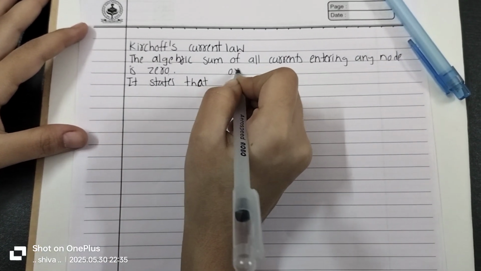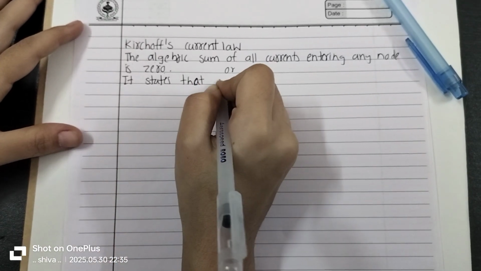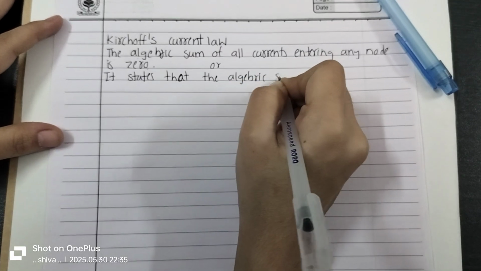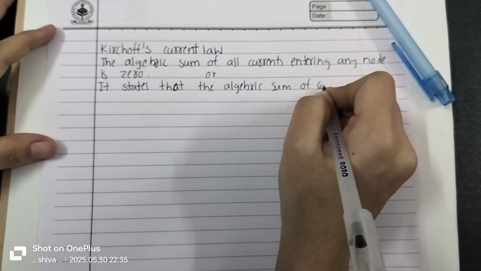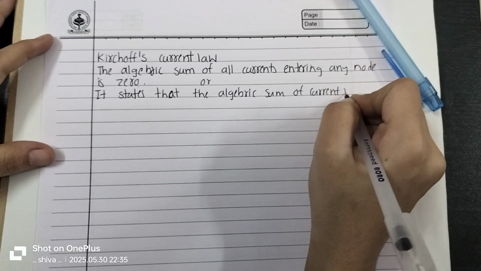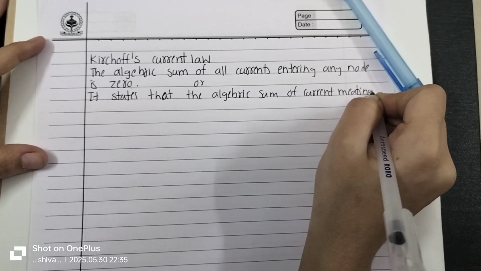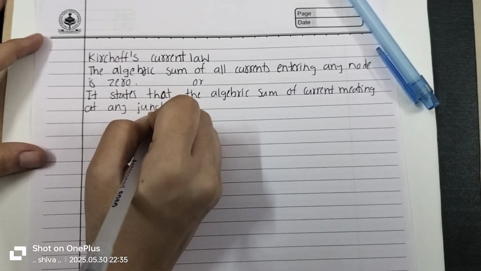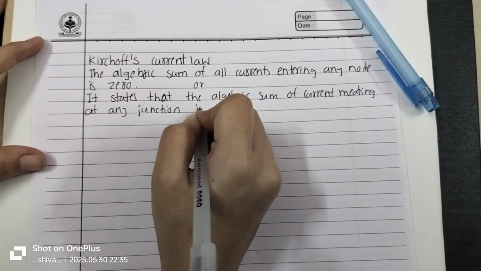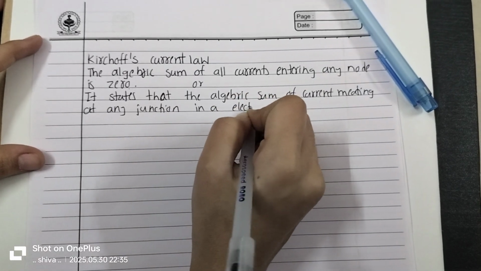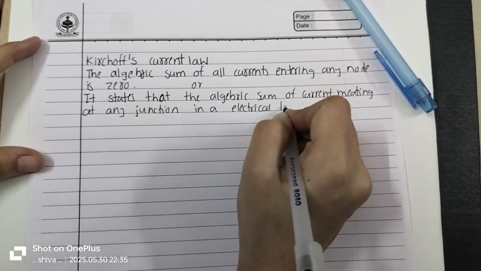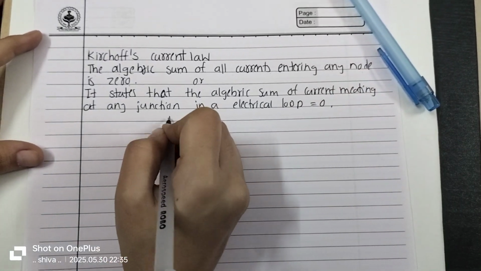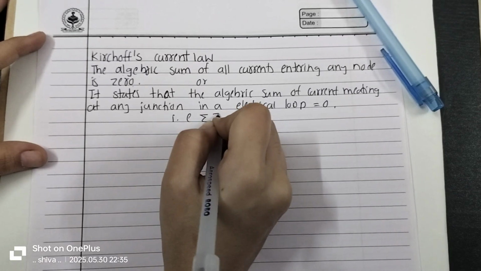It also states that the algebraic sum of currents meeting at any junction in a closed loop in an electrical circuit is equal to 0, that is, summation I is 0.